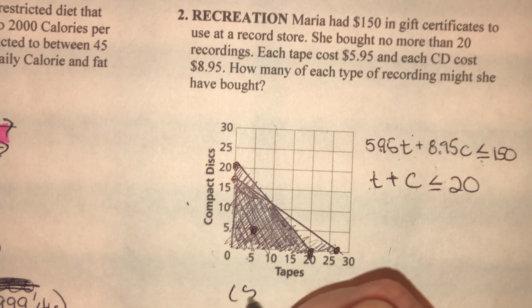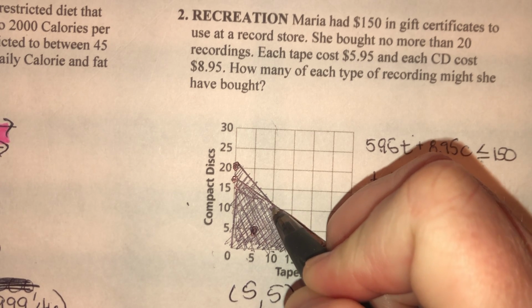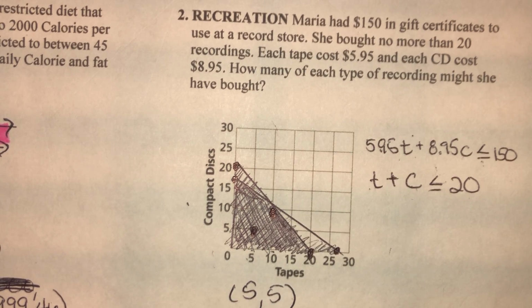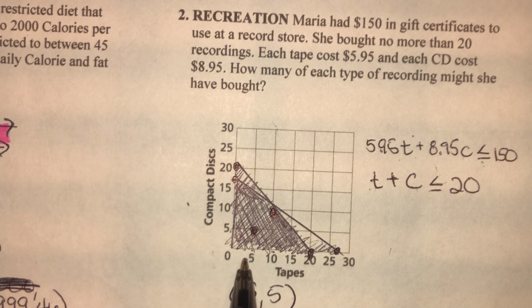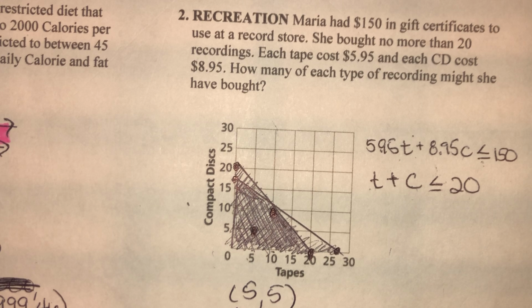So I could buy 5 tapes and 5 CDs. I could buy 10 tapes and 10 CDs. That's technically within that overlapped region. I could buy 5 tapes and I can't quite go up to 15, 12 CDs. 5 tapes and 12 CDs.